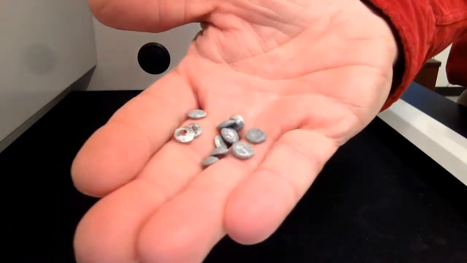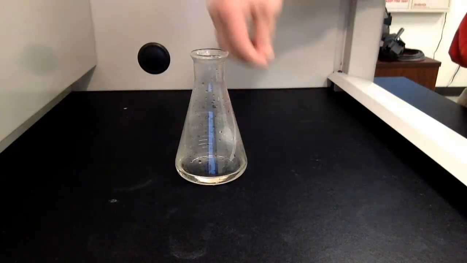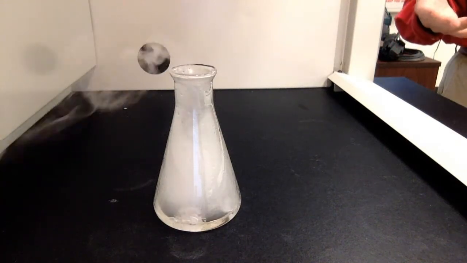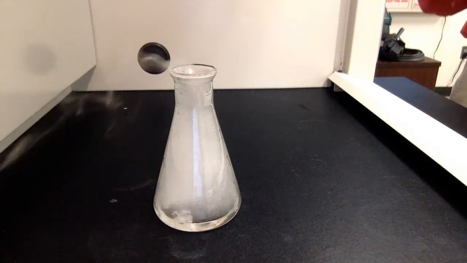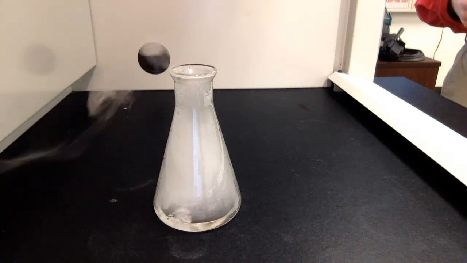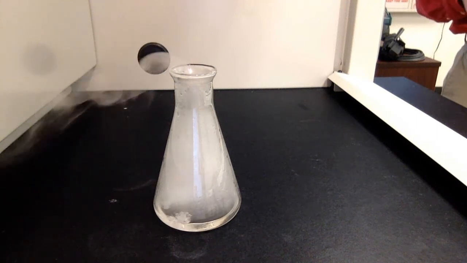We have ordinary zinc metal, and we're going to drop it into this flask of hydrochloric acid. We can easily see the bubbling taking place now, which is evidence of a chemical reaction. There are many different types of evidence we have for chemical reactions. We can have gas forming, as we have here, or color changes, or even solids that form. So in this video, we're going to talk about how we can express a chemical reaction in the form of an equation. So stick around.